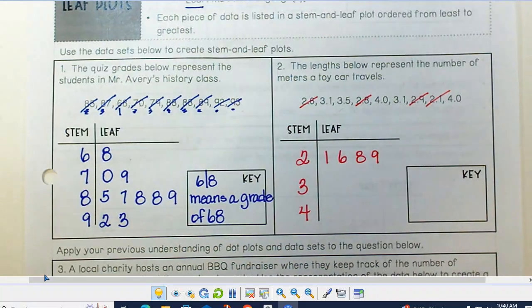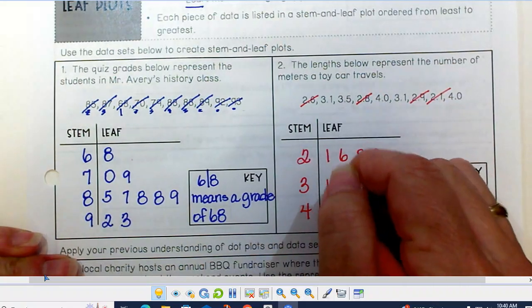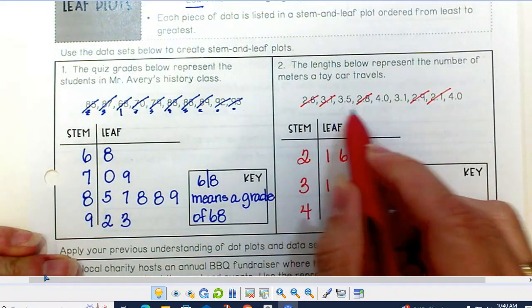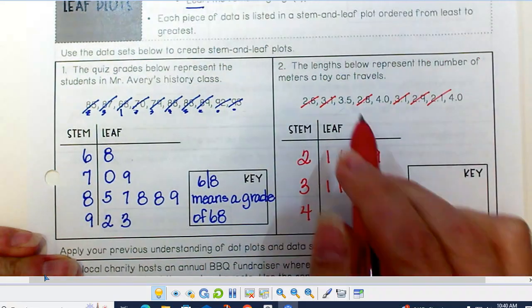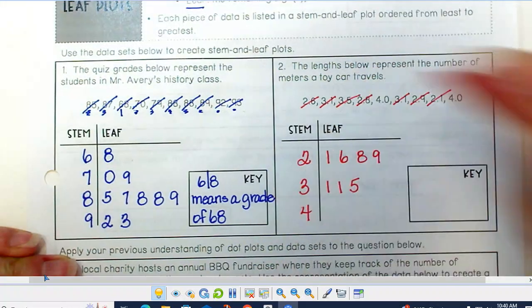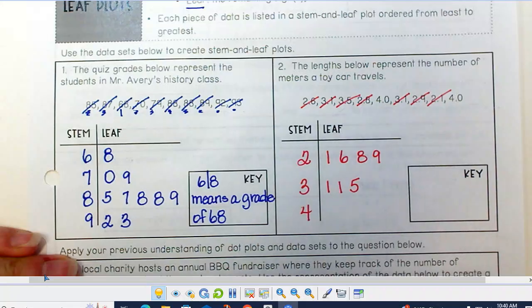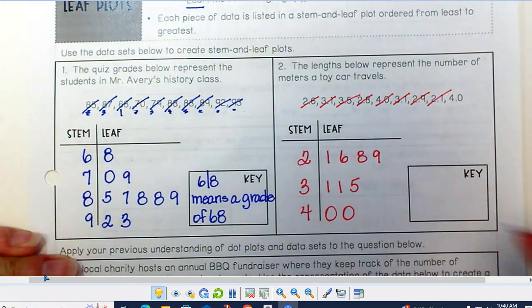I'm then going to look at the ones that begin with 3. I have 3.1, another 3.1, and a 3.5. And then I have 2 that are 4.0. So 4.0 and 4.0.